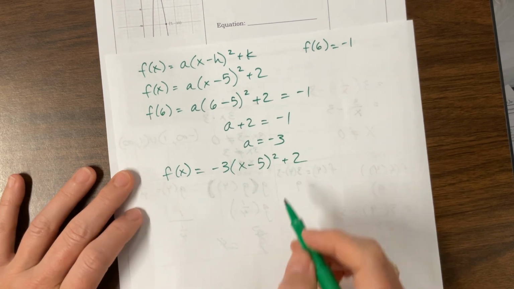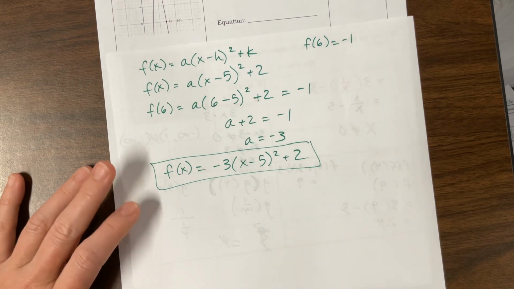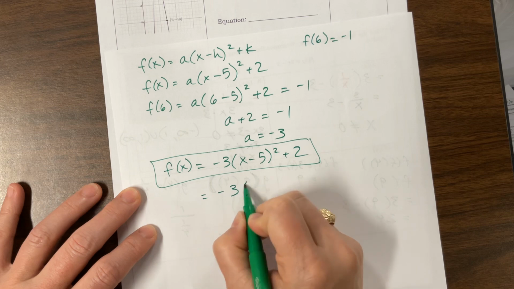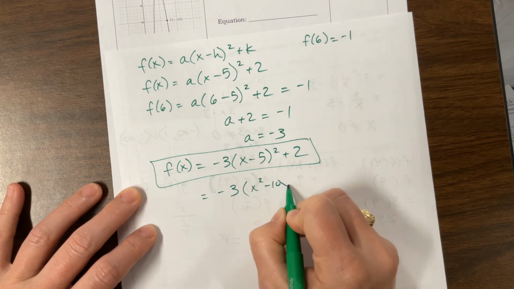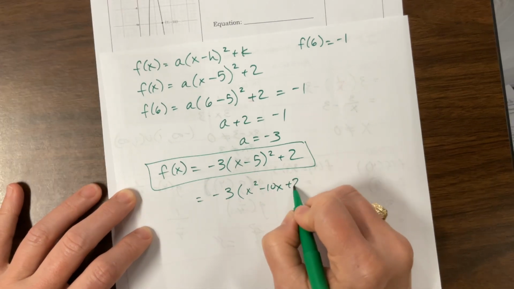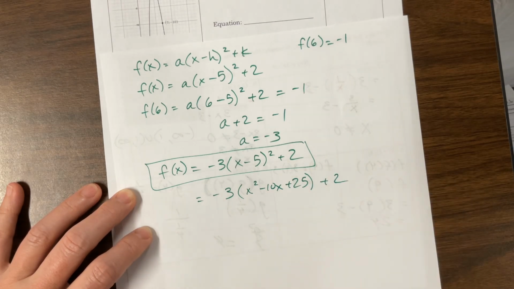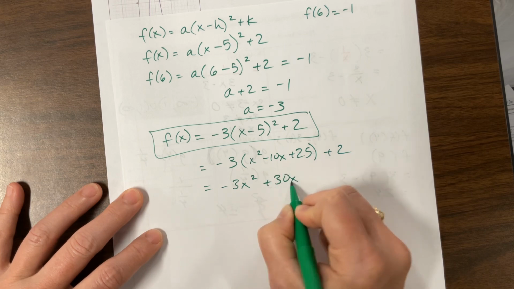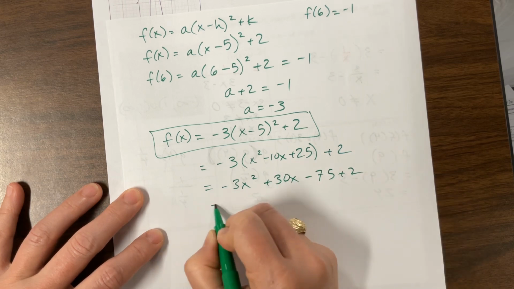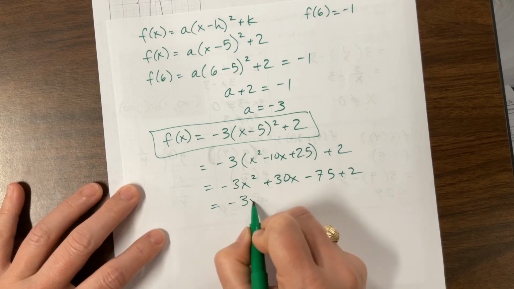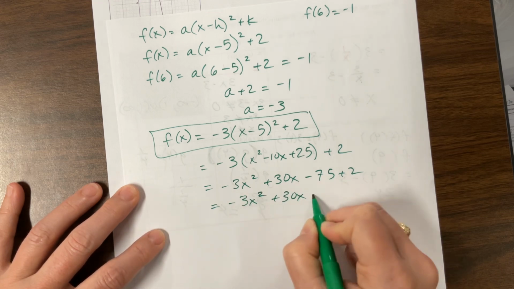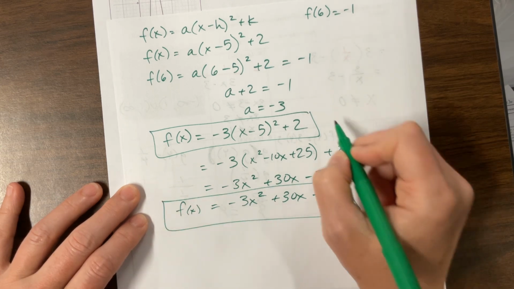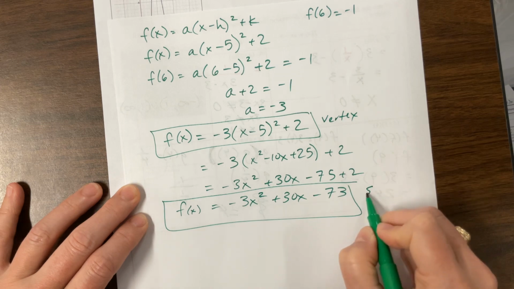Okay, this to me is a perfectly good answer, but our calculator is going to give us something different in just a second, and I want to show you how they actually are going to be the same. If I FOIL this, I get x squared minus 10x. So this process you don't have to do. I'm just trying to show you what's going to happen with our calculator. And this becomes negative 3x squared plus 30x minus 75 plus 2. And so another way to write this equation is this. Okay, so f of x, I would call this vertex form, and I would call this standard form.